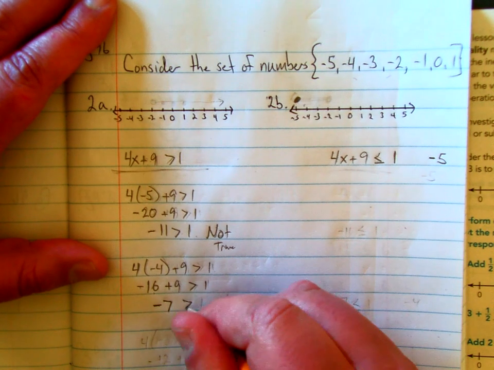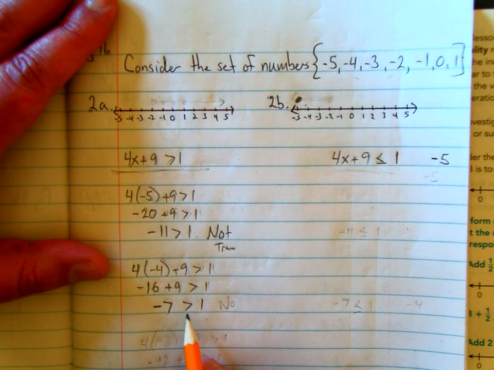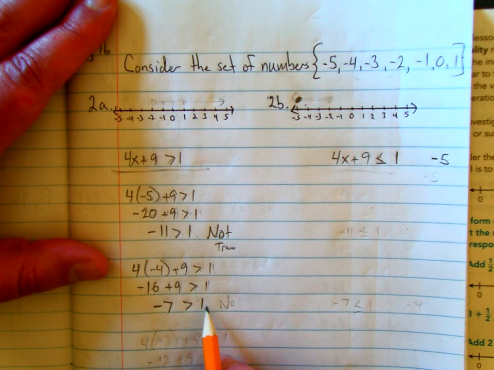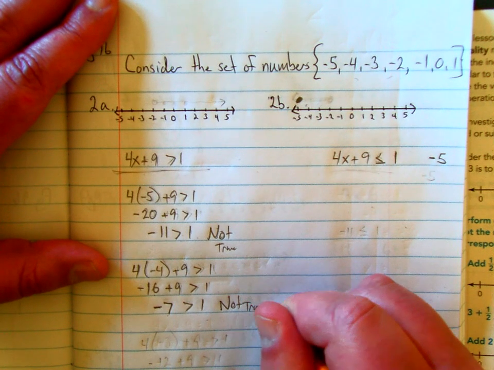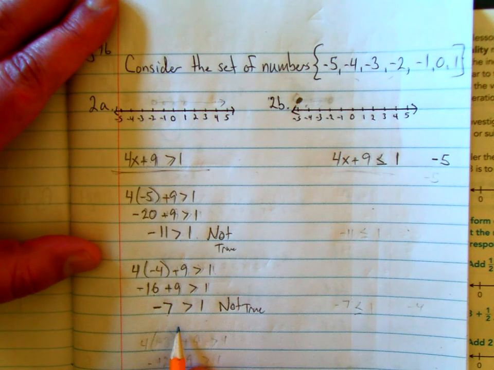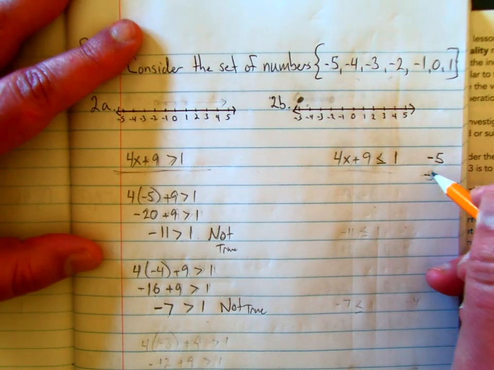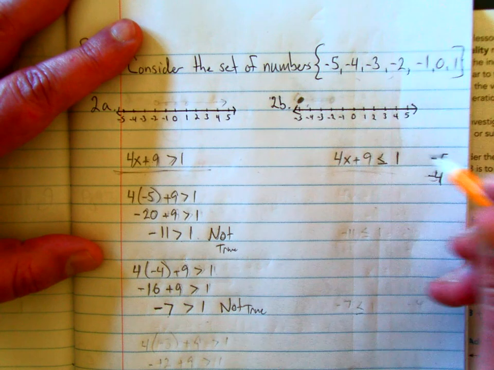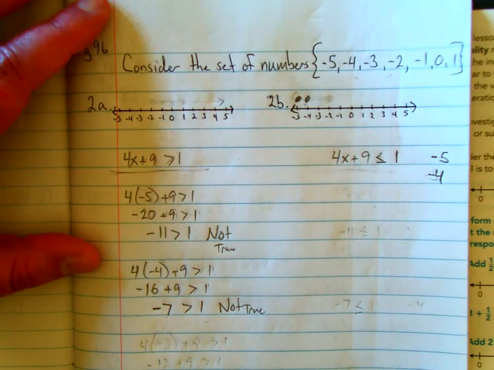And I end up with, is -7 bigger than positive 1? No, that's not true. So -4 is not a solution to this inequality. -4 is also part of the solution set over here. Well, so far we're 0 for 2 on this side.